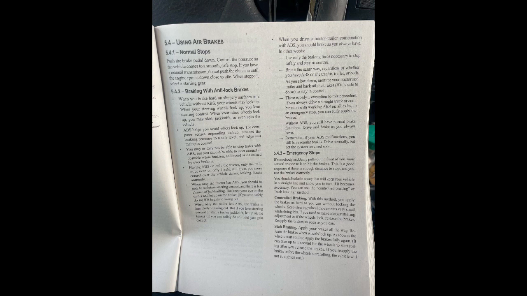5.4.3 Emergency stops. If somebody suddenly pulls out in front of you, your natural response is to hit the brakes. This is a good response if there is enough distance to stop, and you use the brakes correctly. You should brake in a way that will keep your vehicle in a straight line and allow you to turn if it becomes necessary. You can use the controlled braking or stab braking method. Controlled braking. With this method, you apply the brakes as hard as you can without locking the wheels. Keep steering wheel movements very small while doing this. If you need to make a larger steering adjustment or if the wheels lock, release the brakes. Reapply the brakes as soon as you can.